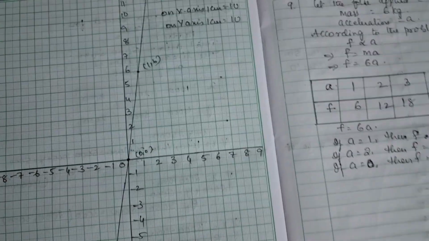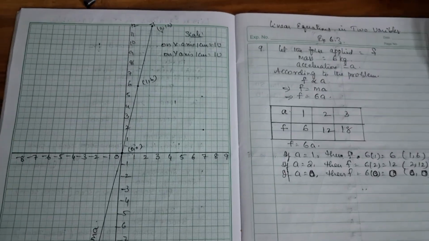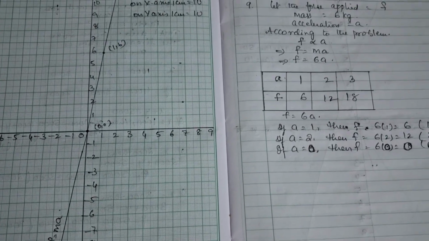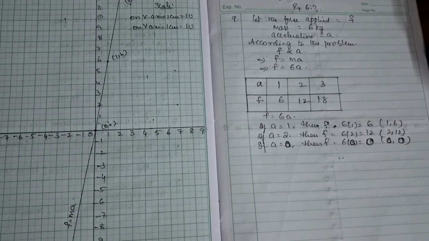So the graph and the problem are like this, children. Please note it down. This is the graph and the figure.